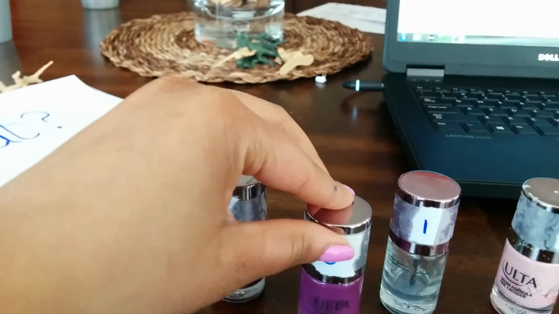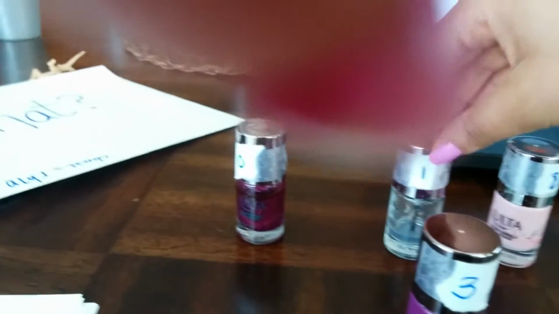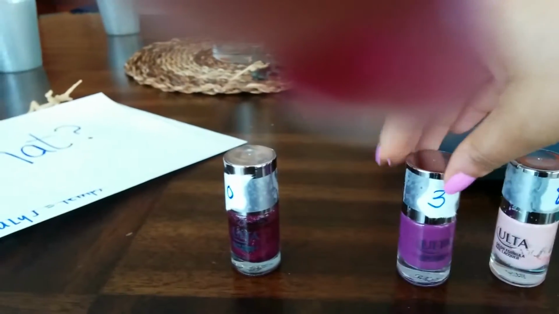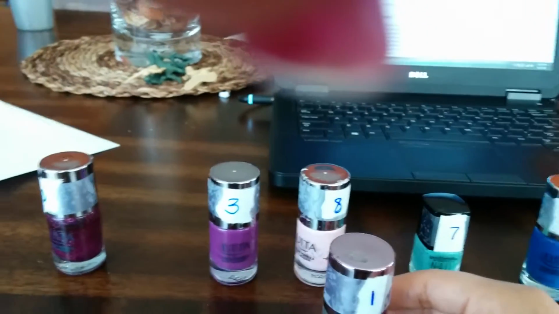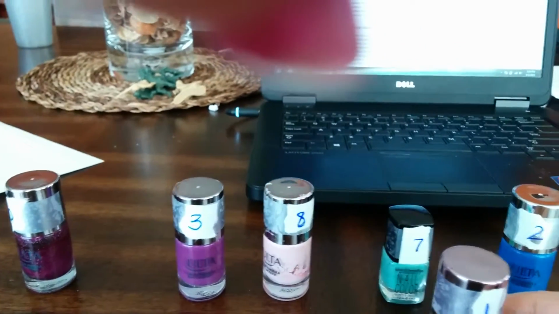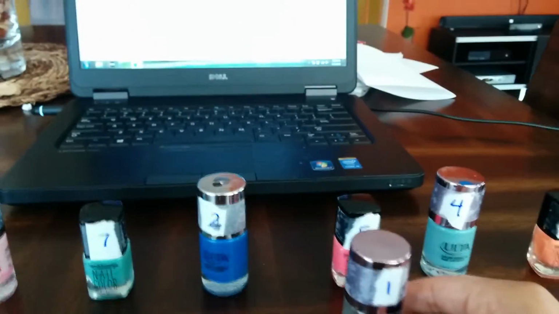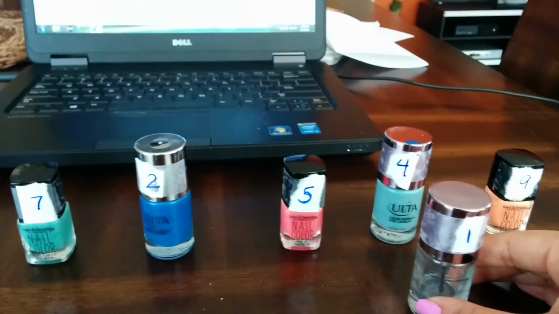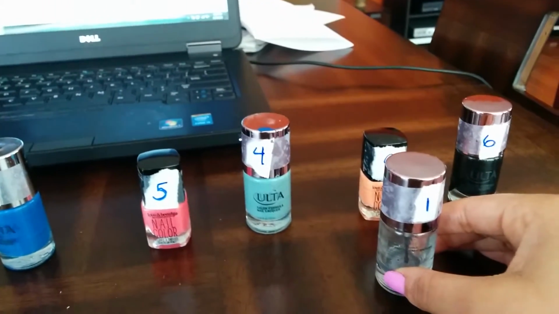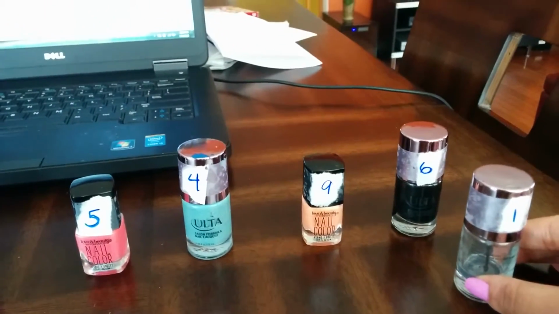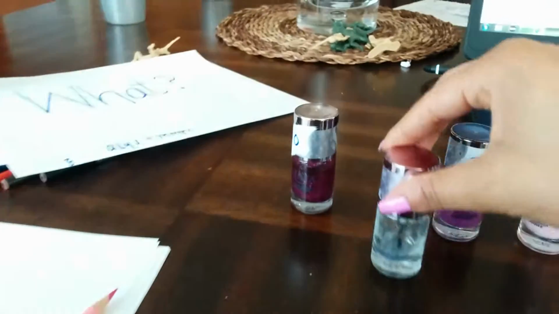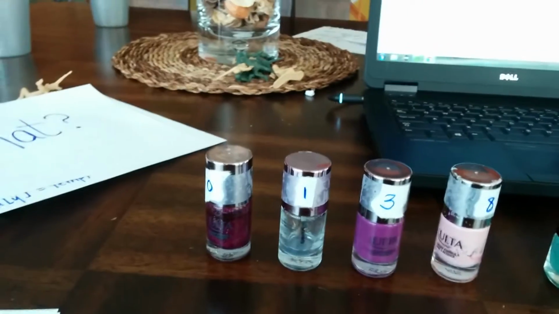Now we go with 3. 3 goes to 1. He says, hey, are you smaller than me? And 1 says yes. So 1 and 3 move spaces. 1 goes to 8. Says, are you smaller than me? 8 says no. 1 goes to 7, 2, 5, 4, 9, 6, and each says no. So 1 moves back to A sub 1.